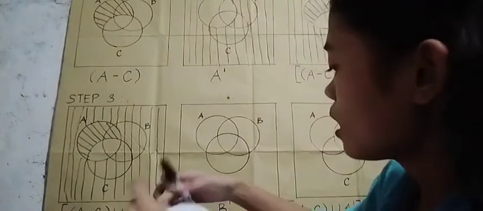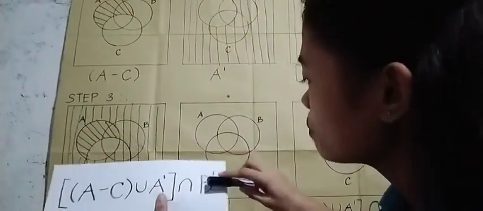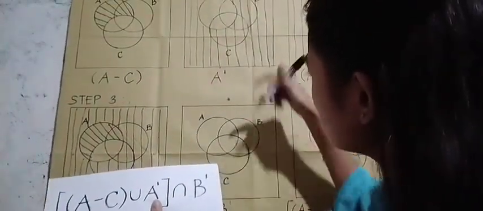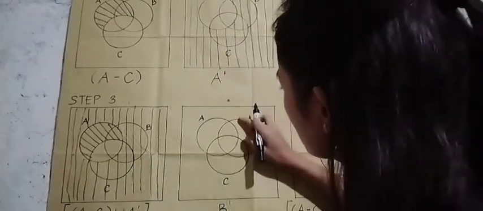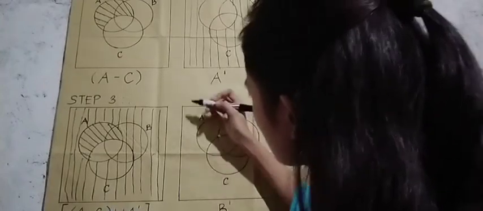And then our B complement. So same thing we did in A complement. So this is set B, so we need to shade everything outside set B.